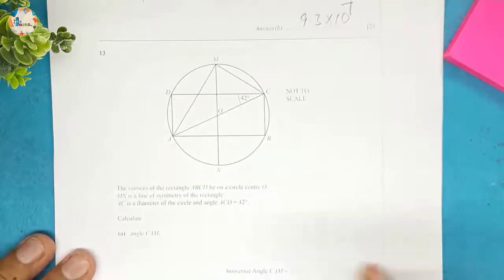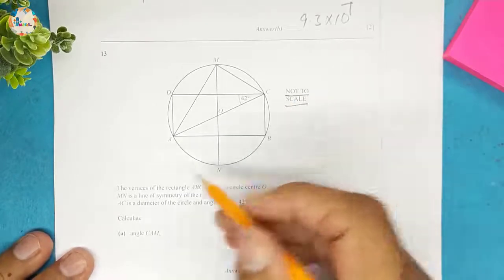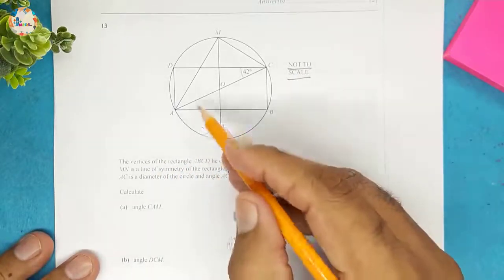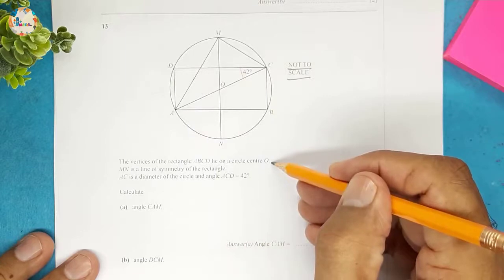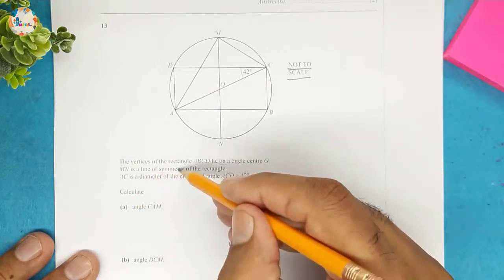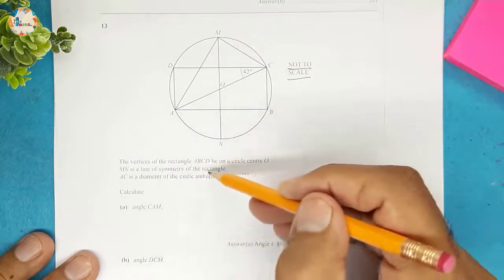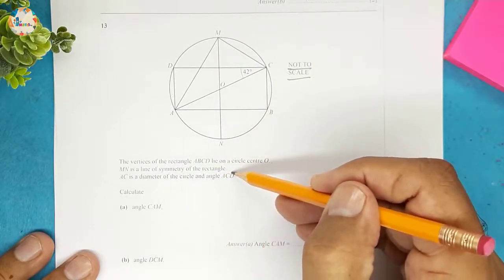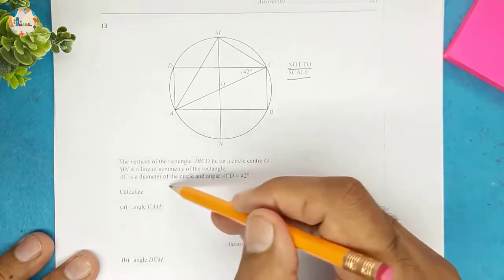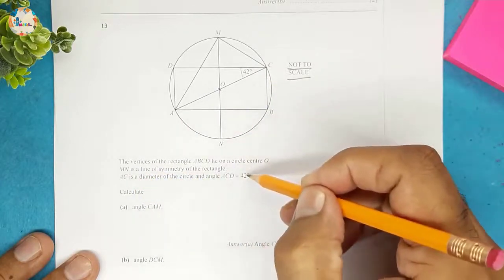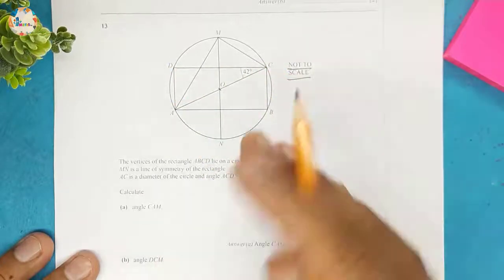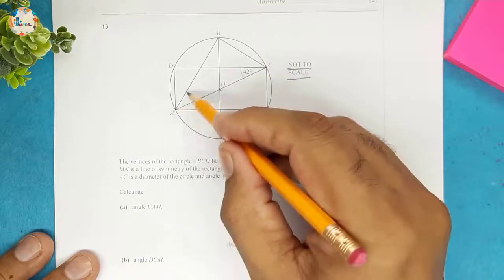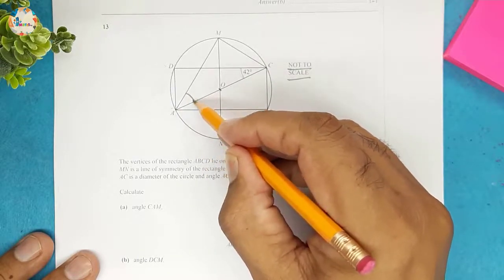Question number 13. A diagram is provided, a circle diagram which is not to scale. The vertices of the rectangle ABCD lie on the circle. Center O, MN is a line. MN is a line of symmetry of the rectangle. AC is a diameter. So this is the center of the circle, and the angle ACD is 42. Calculate CAM. This angle is basically required.